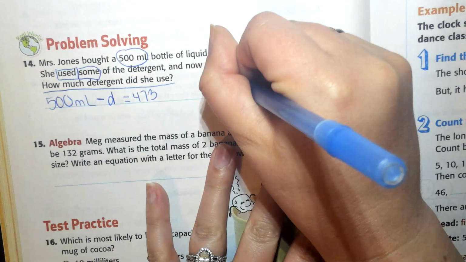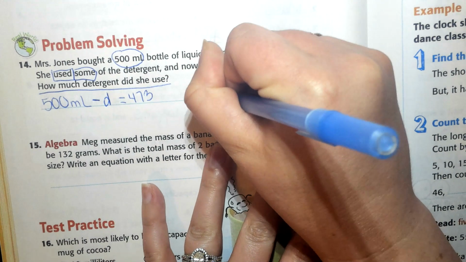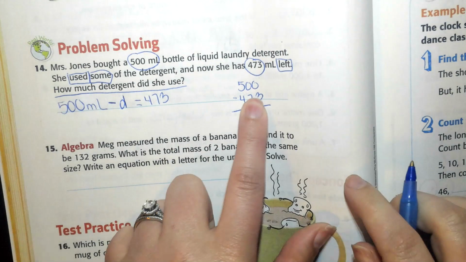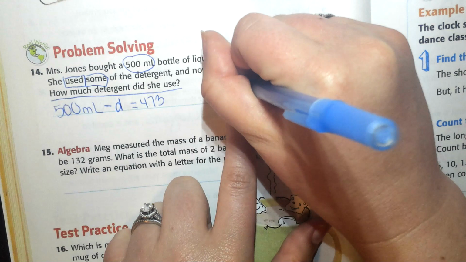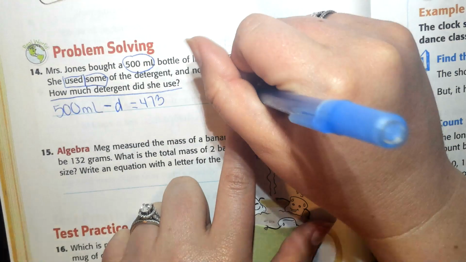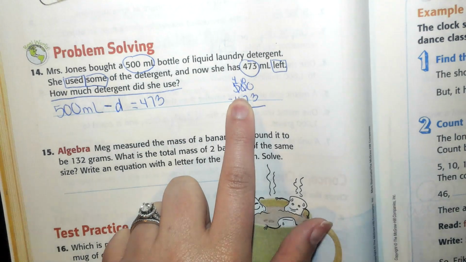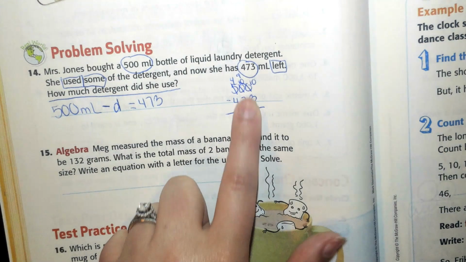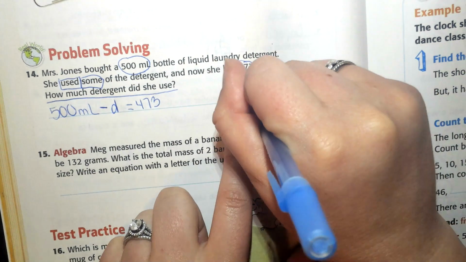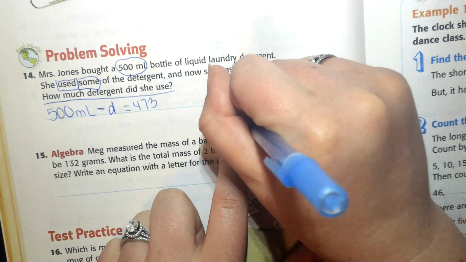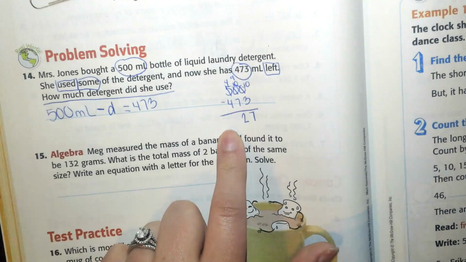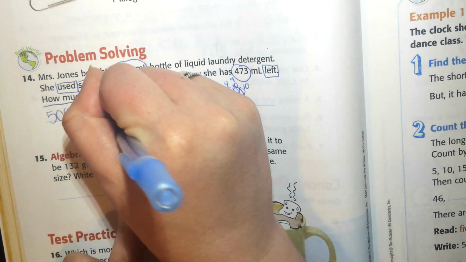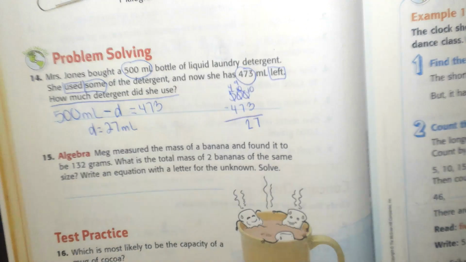So I'm going to set that up over here. 500 minus 473. Oh, across zeros, so I need to go all the way to the left. Regroup. My 5 is now a 4. Now I have 10 here, but I'm going to regroup again and leave behind 9. 10 in my ones place. 10 minus 3 is 7. 9 minus 7 is 2. And 4 minus 4 is 0. So she used 27 milliliters of detergent. All right?